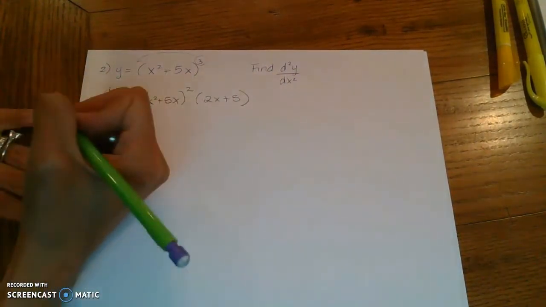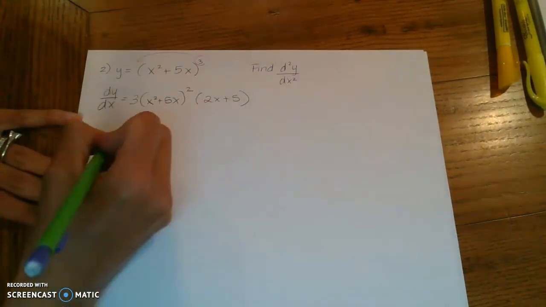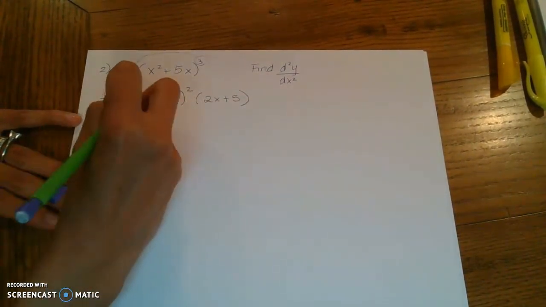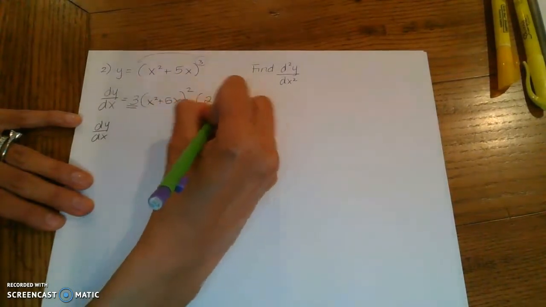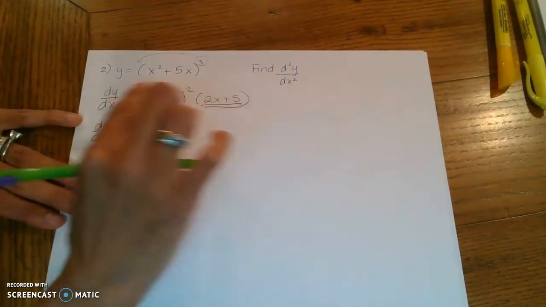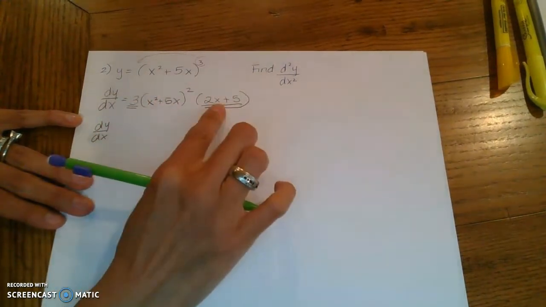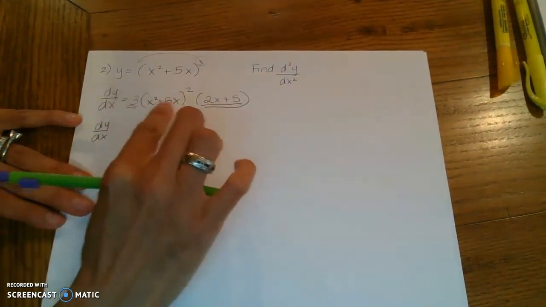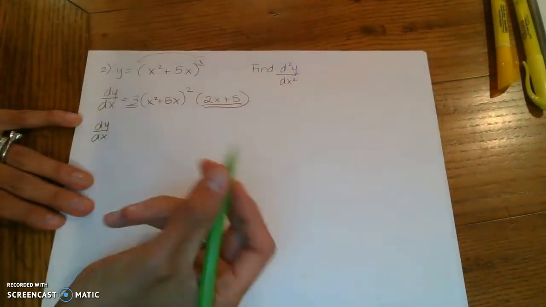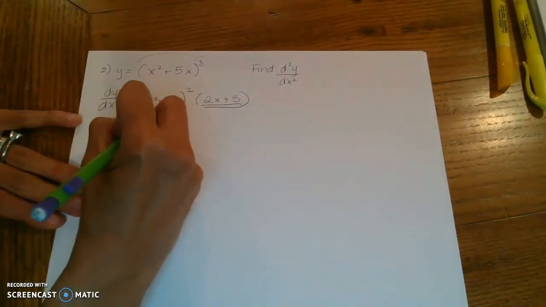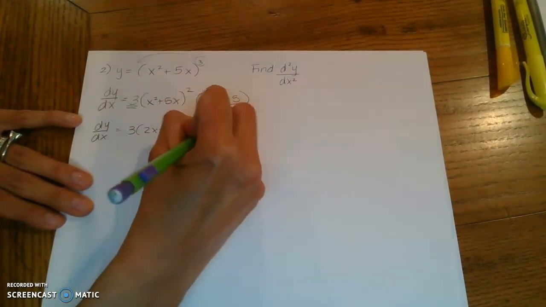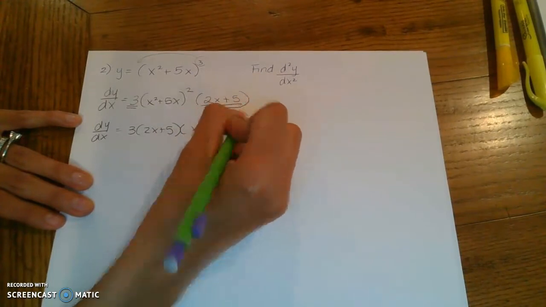Now, I would not go right into finding the second derivative. I would clean this up a little bit. So dy dx, I can multiply 3 with 2x plus 5 because this has a power of 1. And remember, if I said 3 times 4 times 2, it's the same thing as 3 times 2 times 4. Your multiplication is commutative, so I can just switch this. So this just becomes 3 times 2x times 5. And I'm taking a lot of steps just to make sure you're following with me.